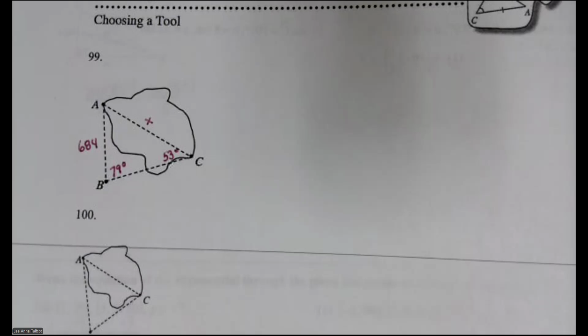Look up here. You have numbers on two sides and the angle between them? No. And do you have numbers on all three sides? No, so that means it's law of sines.